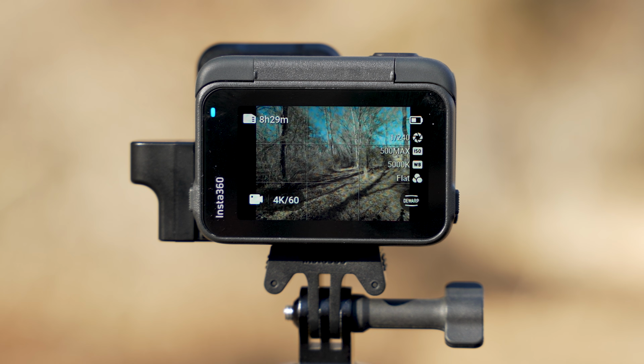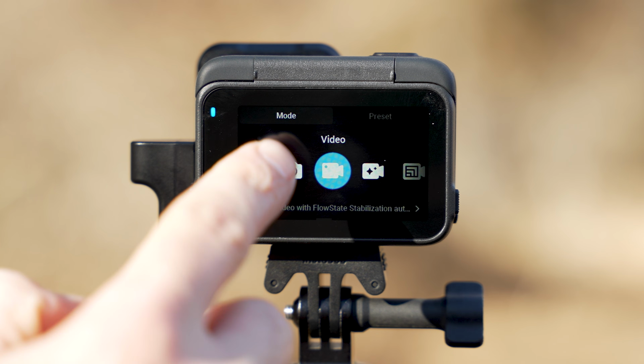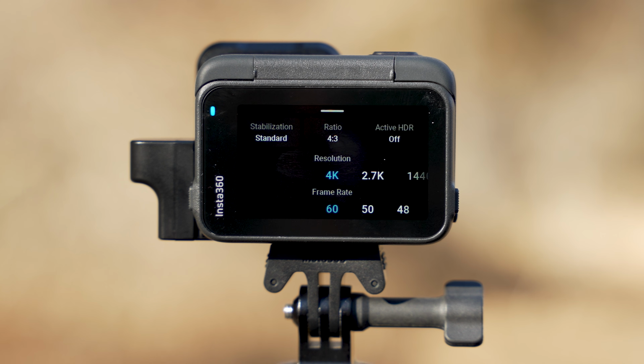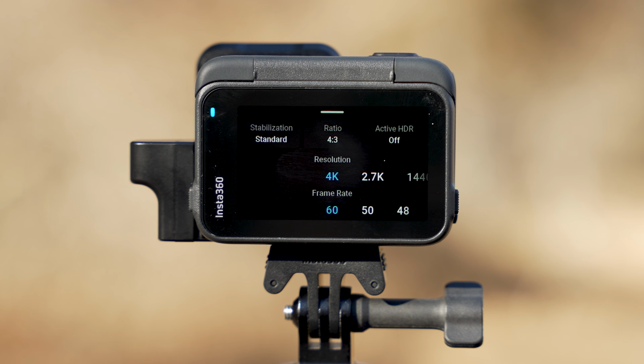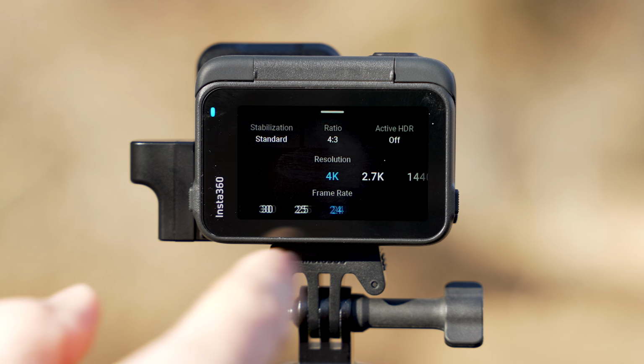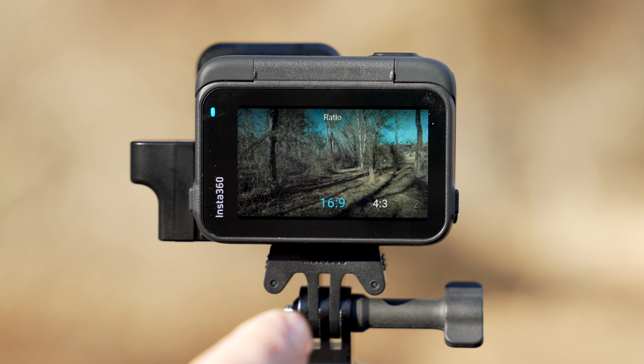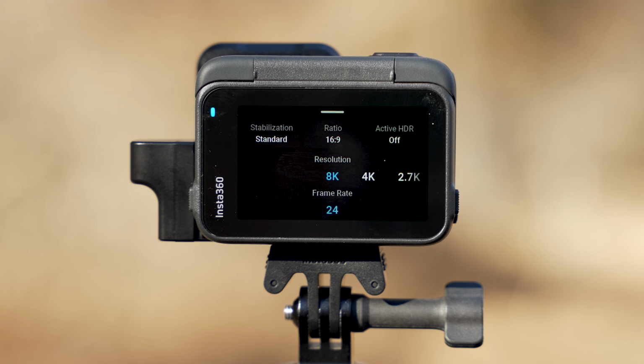The first settings I'm going to show you is how to configure your camera for video footage. So I'm going to go to the standard video mode right there. You want to pick your resolution and frames per second. Right now I do have it set to 4K 60 in the 4:3 ratio with standard stabilization, but you of course can go all the way up to 8K 24 on here. You just have to set this to 16:9 for the ratio, and then you can select 8K there.